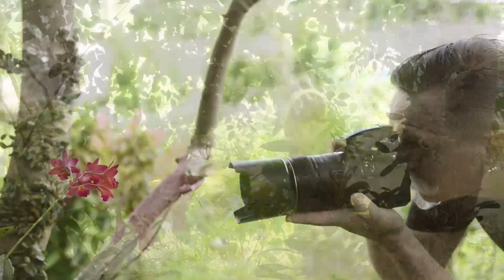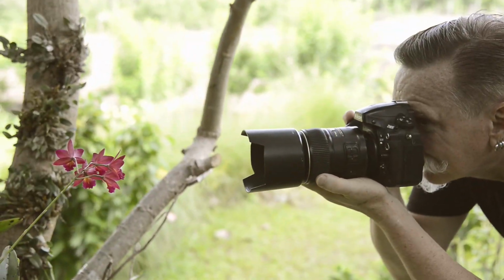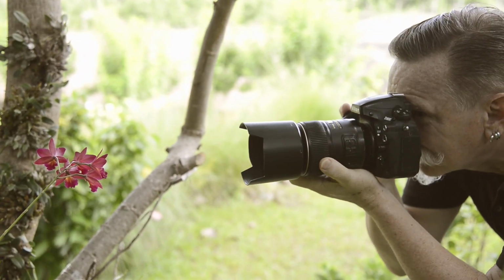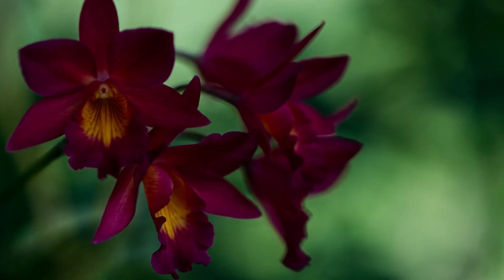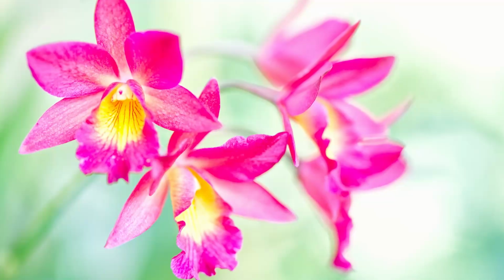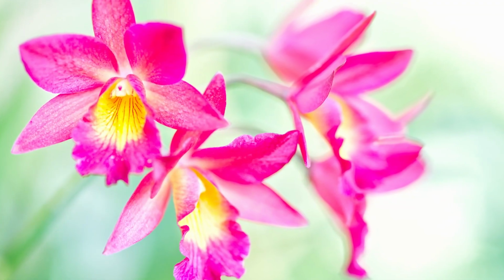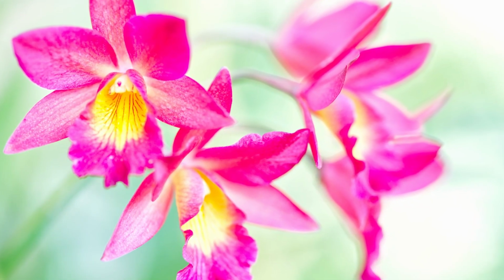If you are set to manual mode on your camera and you don't get your exposure settings correct, you're going to have either an underexposed photo, that's one that's too dark, or an overexposed photo, which is too bright. So by controlling the aperture setting, the shutter speed setting, and the ISO, you can control the amount of light that affects the sensor and get a well-exposed photo.